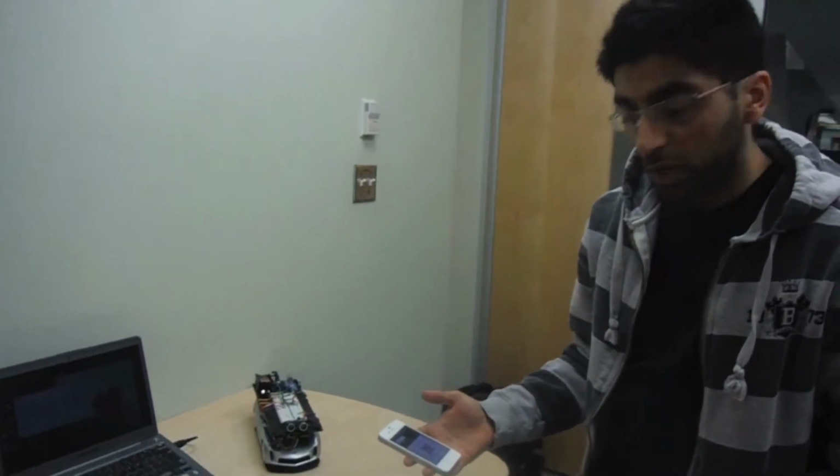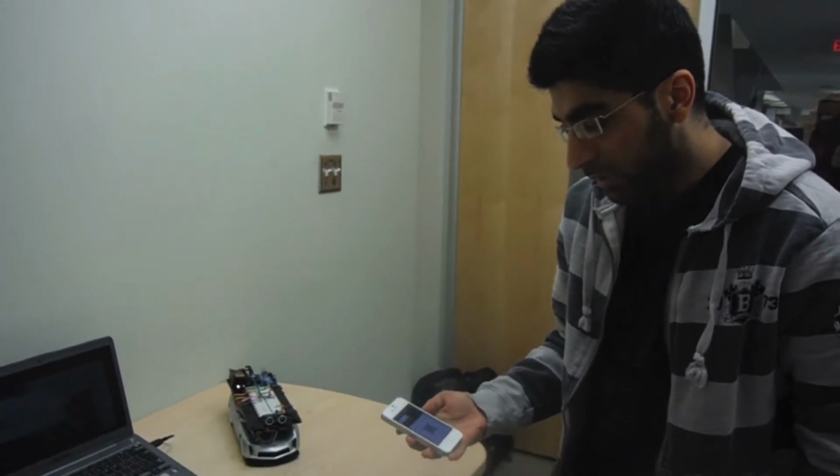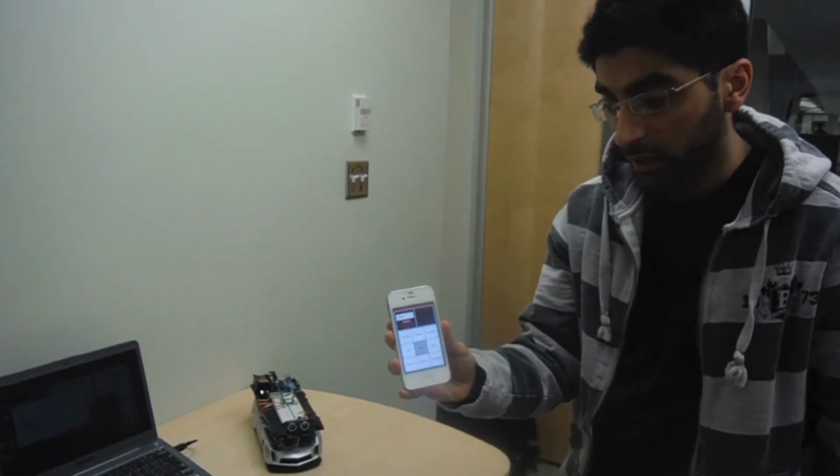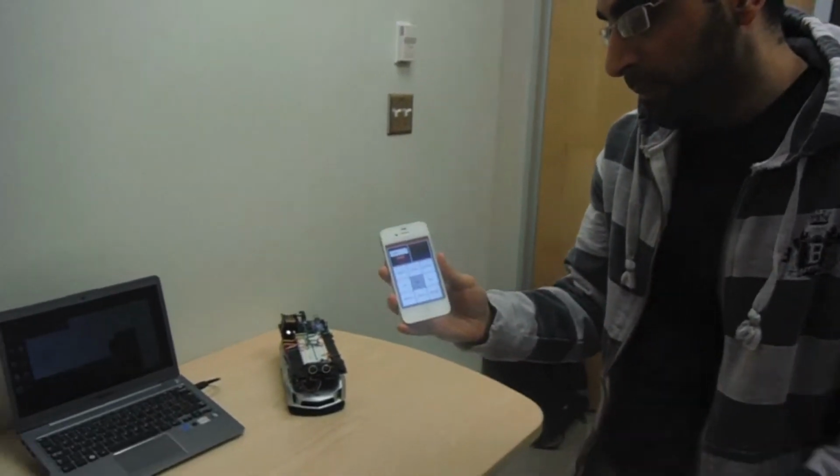So the hardware for our TR includes the smart device, for which we have developed the HMI.